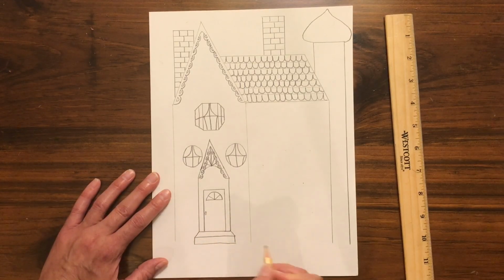Of course, it's better if you use a ruler, but I'm trying to go faster for the video. Out, out, down, down, across, and across. And I think we can fit one more.